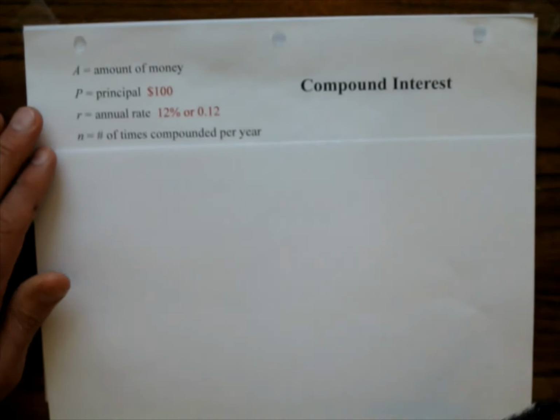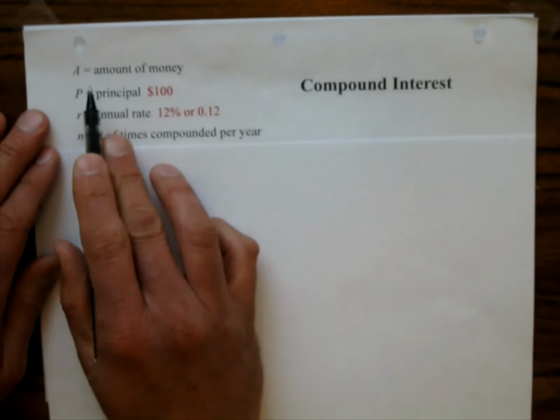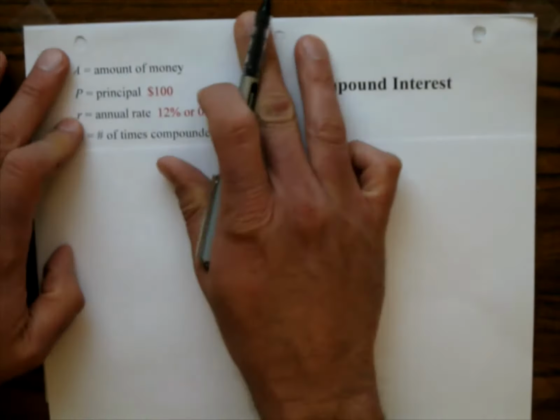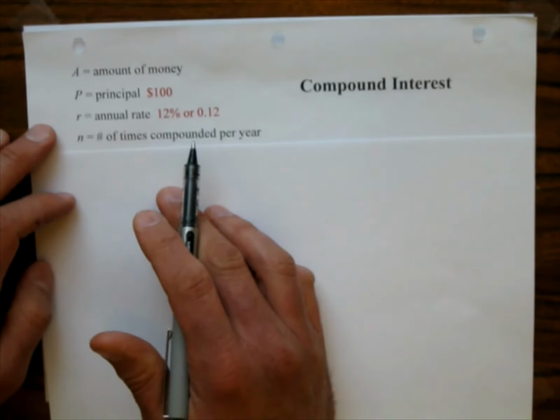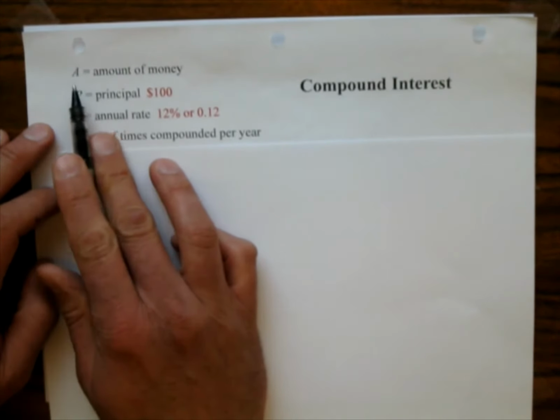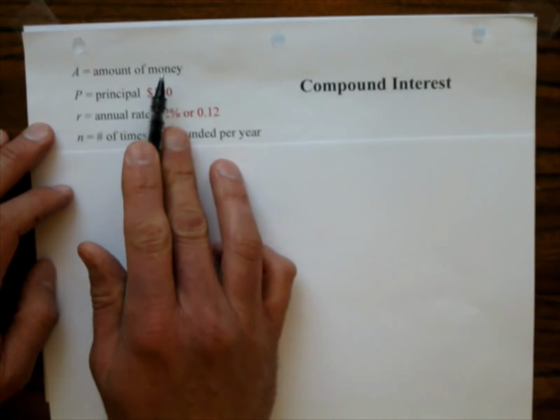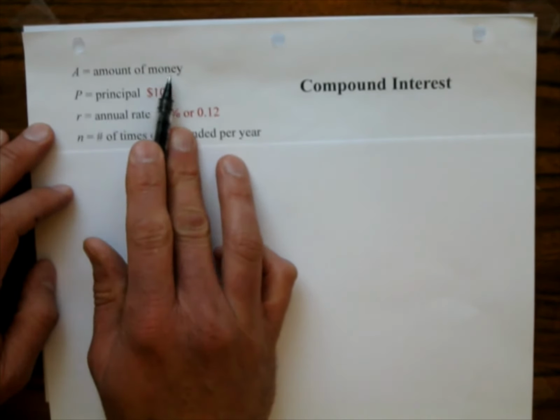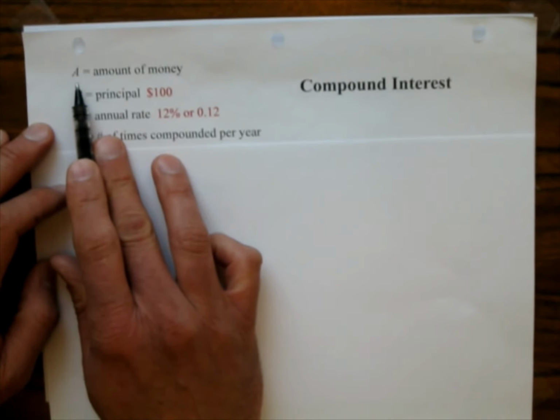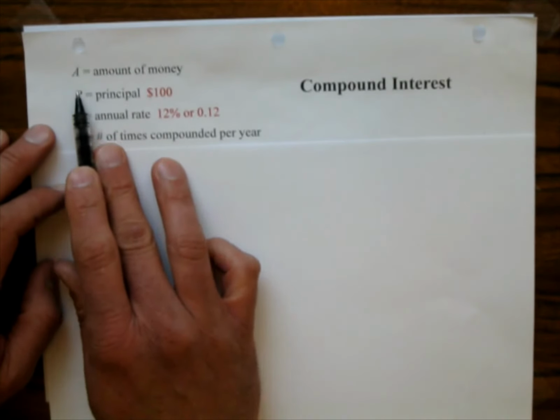Suppose you have an amount of money, A. The amount of money is how much you have in the bank. That's going to be A, and that's going to change because sometimes the interest off the money creates more money in your bank account.